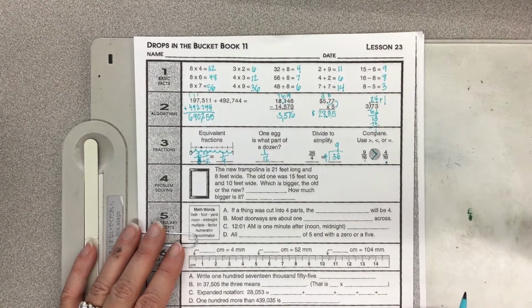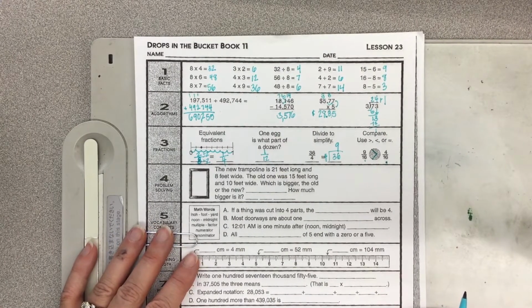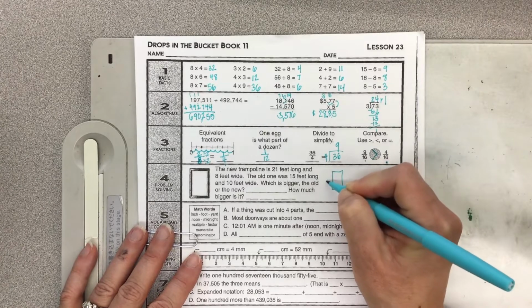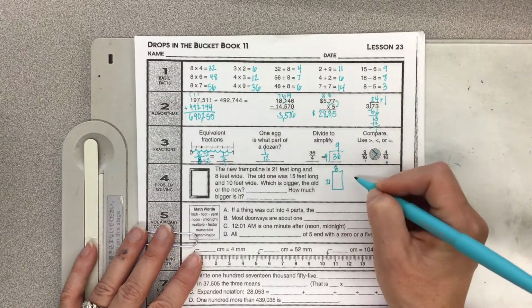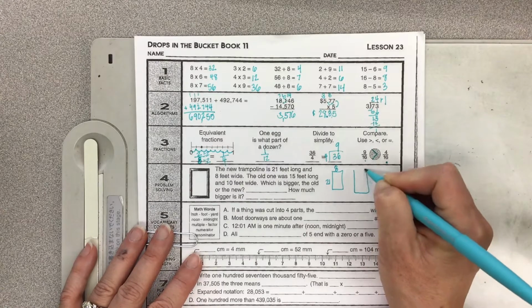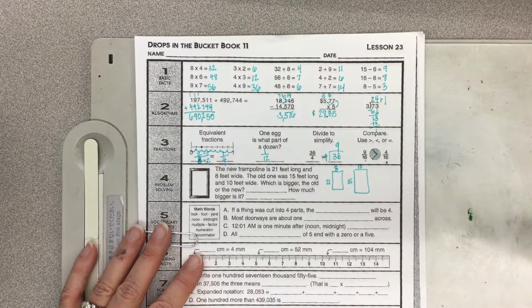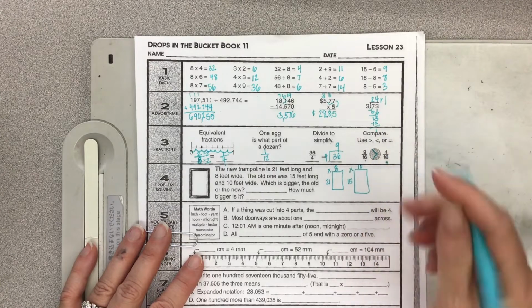All right, we're looking at this trampoline. Now it never said area, but we know based on our last questions that when we compare the sizes, we're really comparing the area. And when we find area, what operation do we do? Multiplication. We multiply. So the new trampoline is 21 feet long and 8 feet wide. And the old trampoline was 15 feet long and 10 feet wide. So in order to compare the size of the trampolines, we need to multiply the 2 sides.